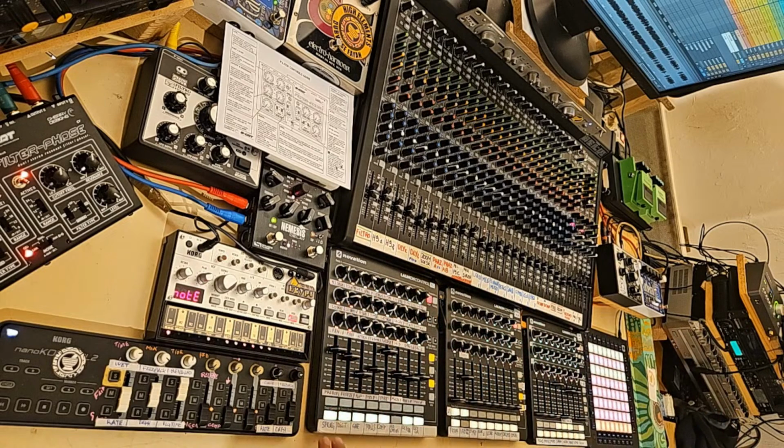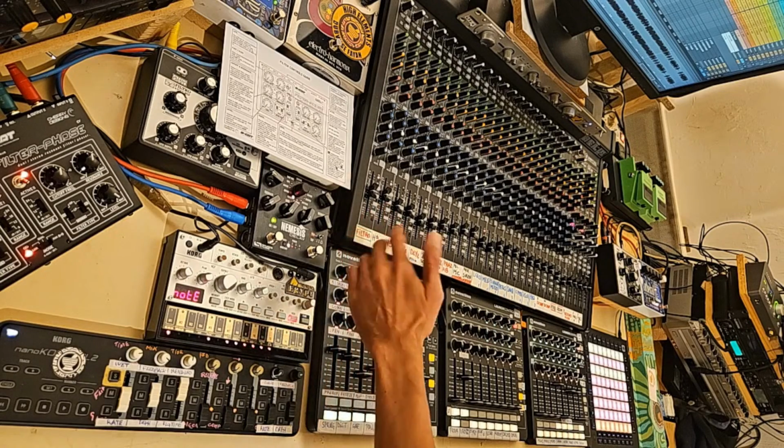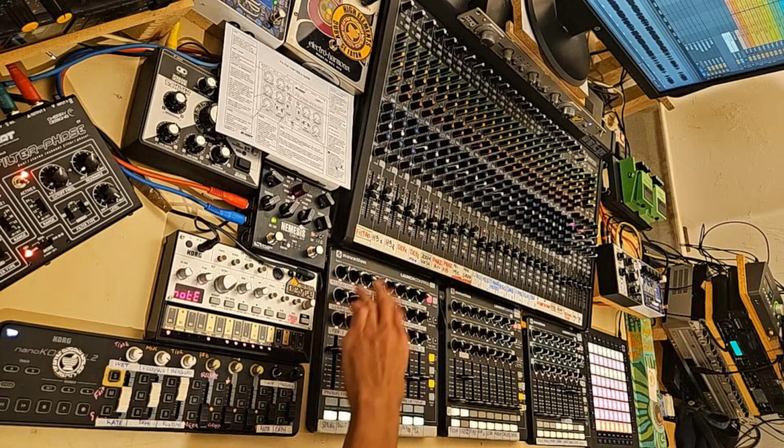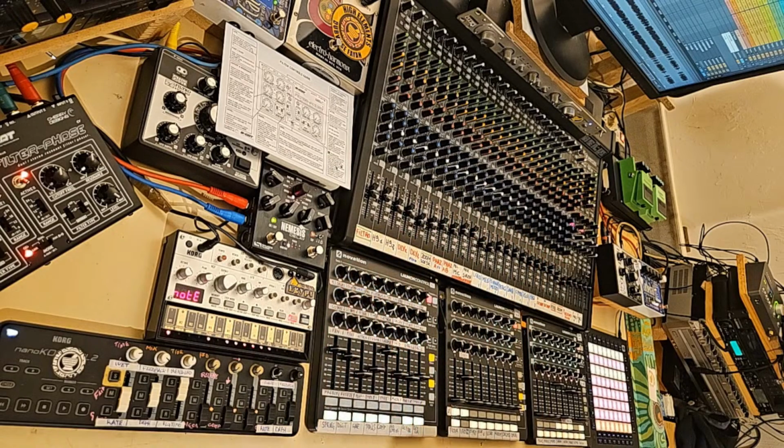So 2 reverbs. I can switch on pre-delay. I can freeze the reverb. I have the pan for each of the reverbs and pre-delay, decay, and an equalizer here. So this is an example for the reverb.